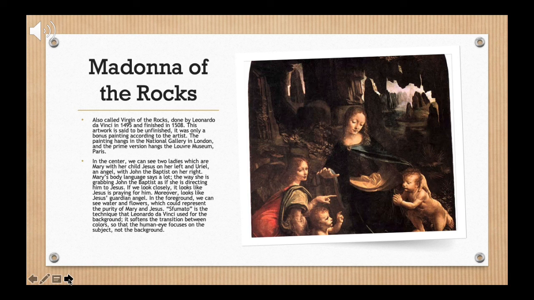Mary's body language says a lot. The way she is grabbing John the Baptist as if she's directing him to Jesus. If we look closely, it looks like Jesus is praying for him. Moreover, it looks like Jesus' guardian angel. In the foreground, we can see water and flowers, which could represent the purity of Mary and Jesus.